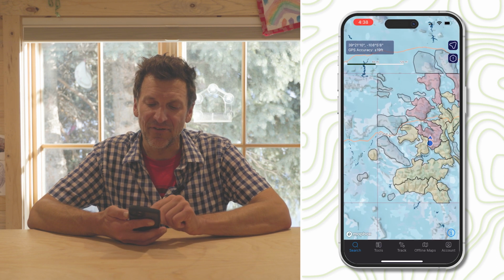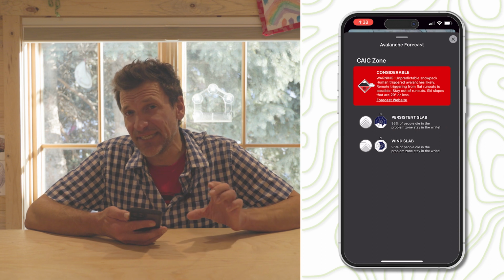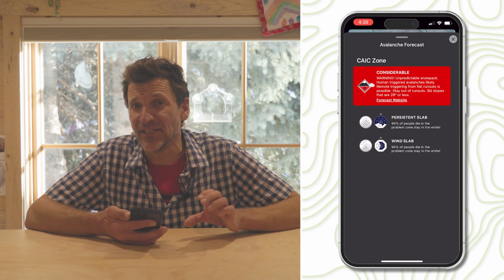Let's dive in. So I'm looking at Western US and all the polygons are the forecast zones for the avalanche forecast. I'm going to zoom in and you can see the different colors there. Red, that's where I am. That means considerable danger. So let's click on the screen and it gives me the synopsis, everything I need to know about the avalanche forecast.